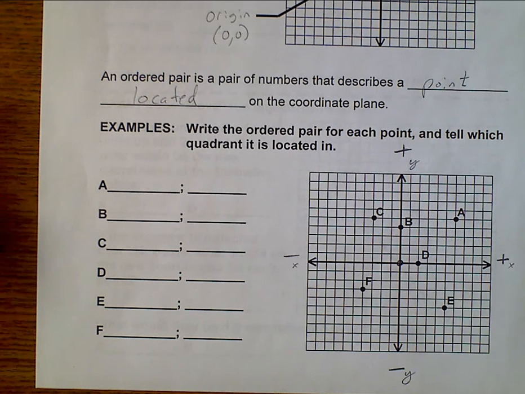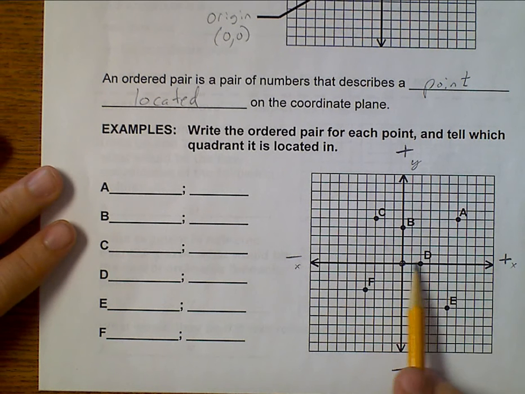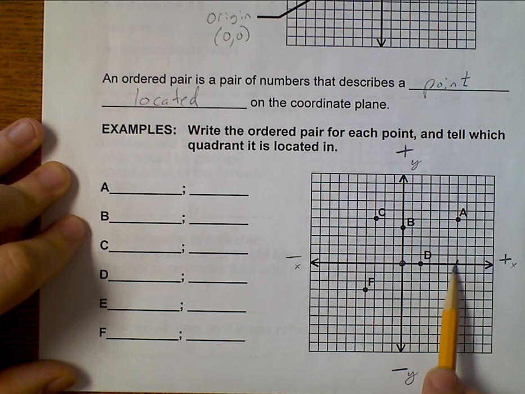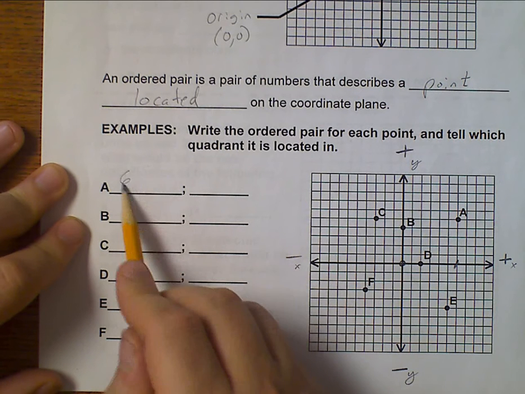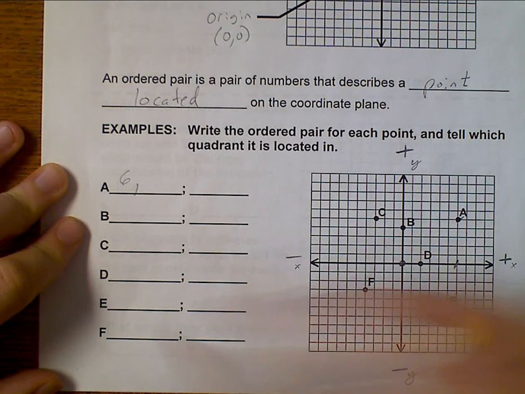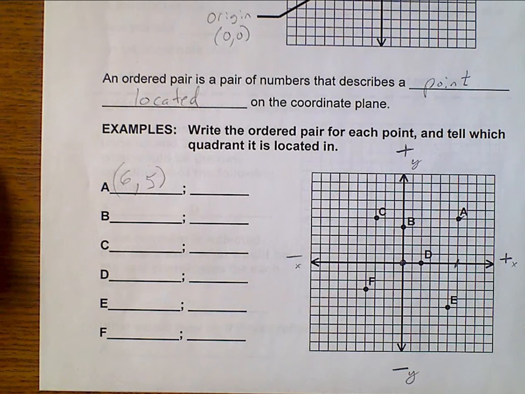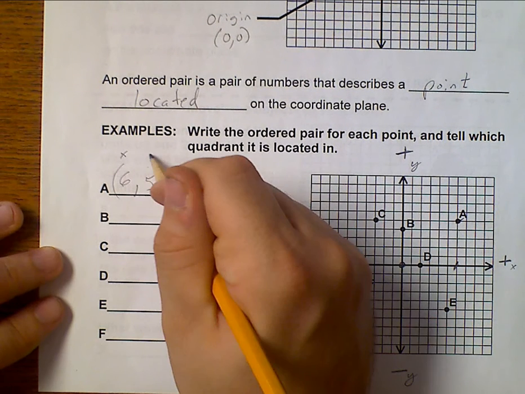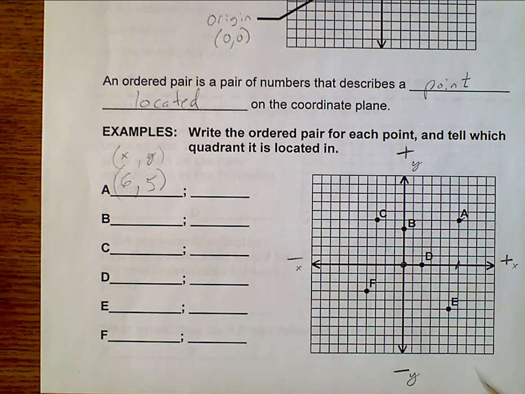So let's go ahead and see where we are. A is right here, so I need to go 1, 2, 3, 4, 5, 6 units to the right. Then I go 1, 2, 3, 4, 5 units up. And so that would be 6, 5. X, Y. And the quadrant, well, that's in quadrant 1.